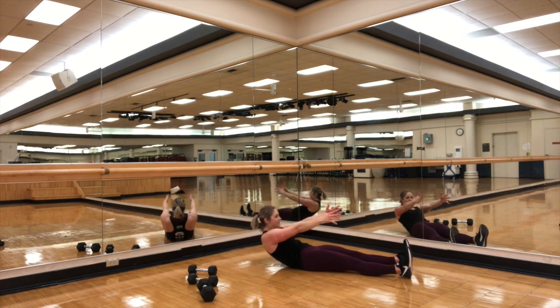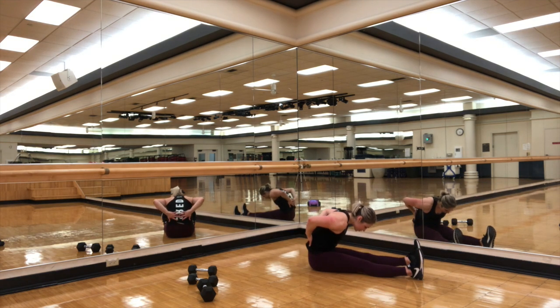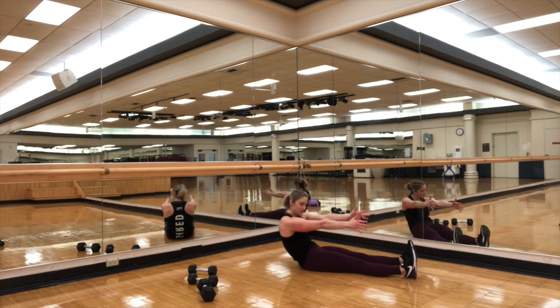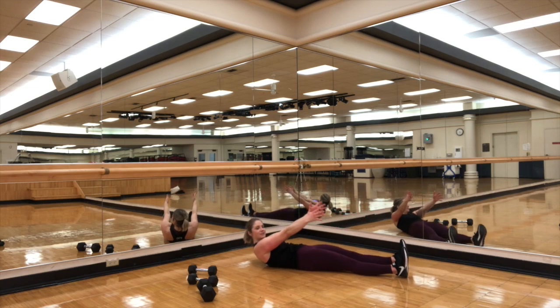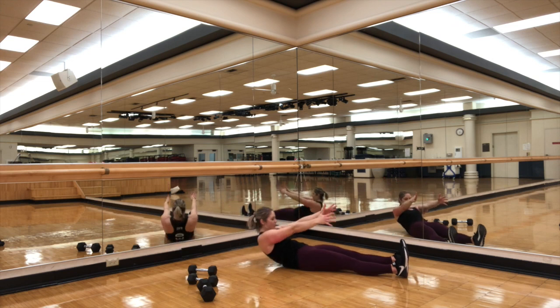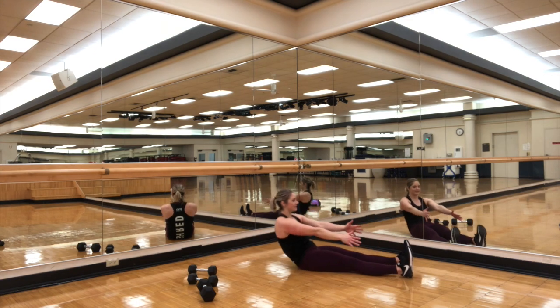Exhale to scoop, reach, feeling that nice stretch in that low back, all the way forward. They're also getting a little sneaky stretch here too, which is nice. A little massage in the back too. Okay, on this last one, they'll roll up, have them roll all the way back down.